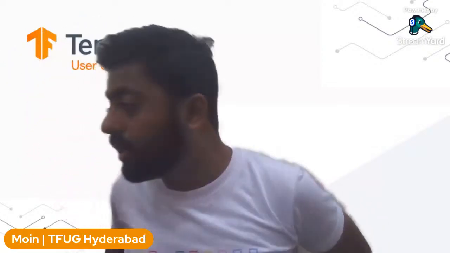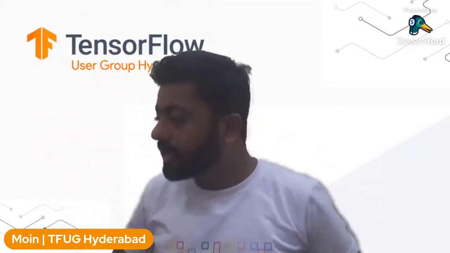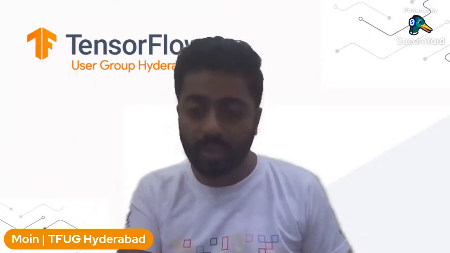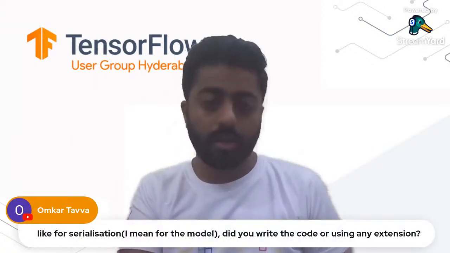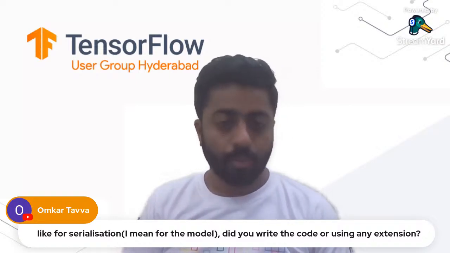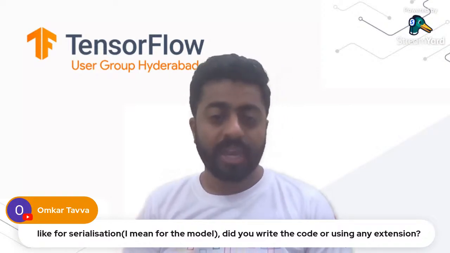I think we don't have one. Okay, we have one question. Omkar says, like for serialization. Okay, let me first pin the question for you guys. Yeah, you can see that on the screen. Like for serialization, I mean for the model, did you write the code using any extension?